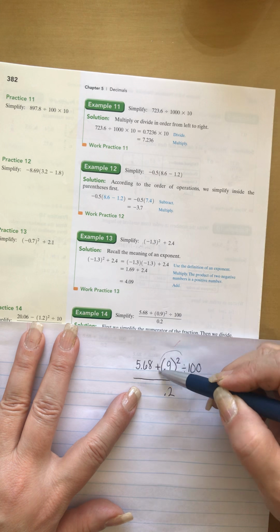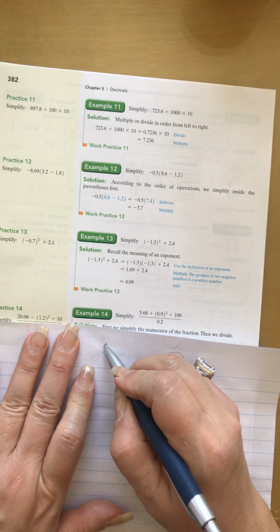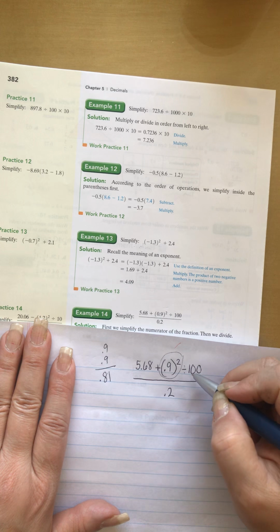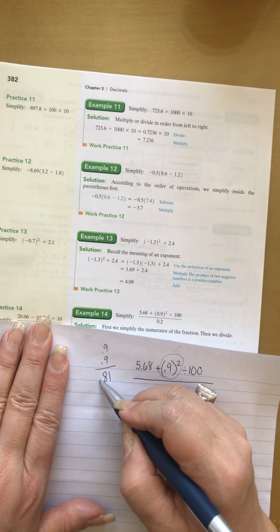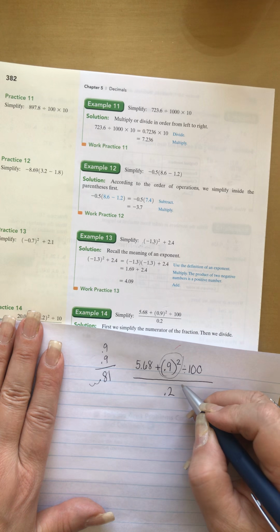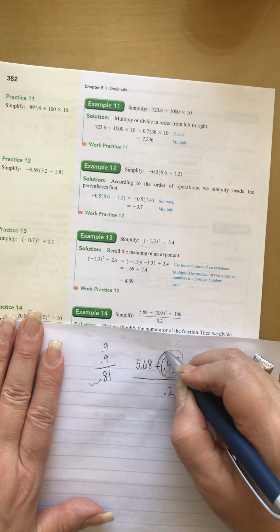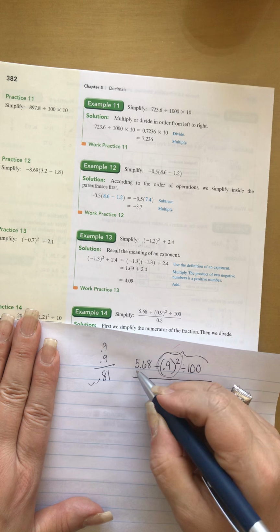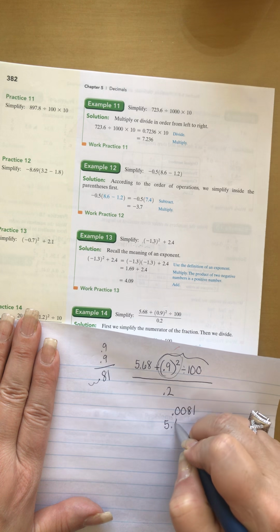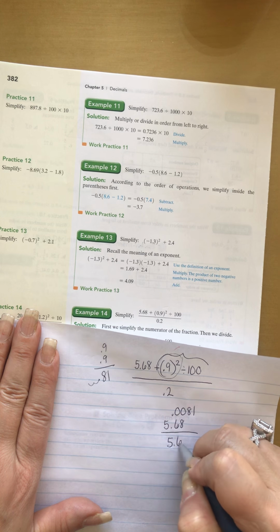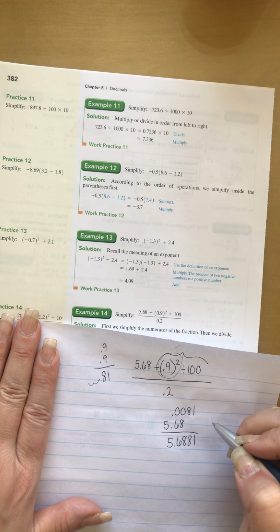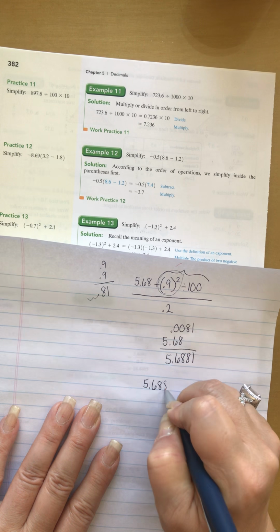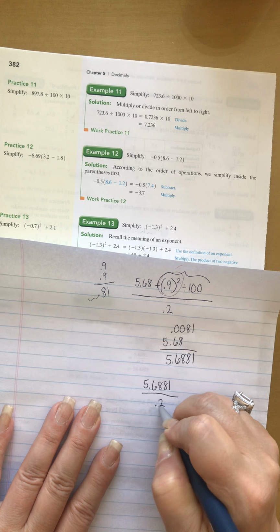So if you square 0.9, which is 0.9 times 0.9, you get 0.81. And if you divide that by 100, you're moving the decimal 2 places to the left. So this whole thing becomes 0.0081. And if you add 5.68 to this, you get 5.6881. So in the numerator, you have 5.6881 and divide that by 0.2.